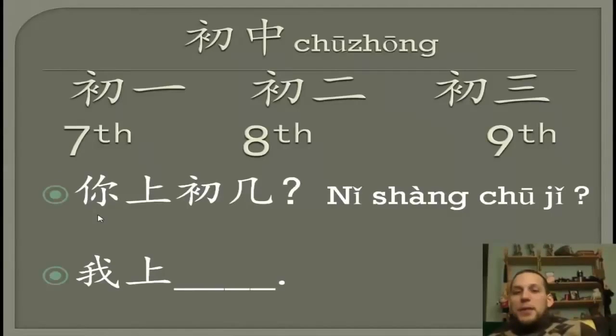All right, so our question and answer. To ask somebody what grade they're in middle school, you say 你上初几? The answer would be 我上初一. So I'm in 7th grade. If you're in 8th grade, you'd say 我上初二. If you're in 9th grade, you'd say 我上初三.